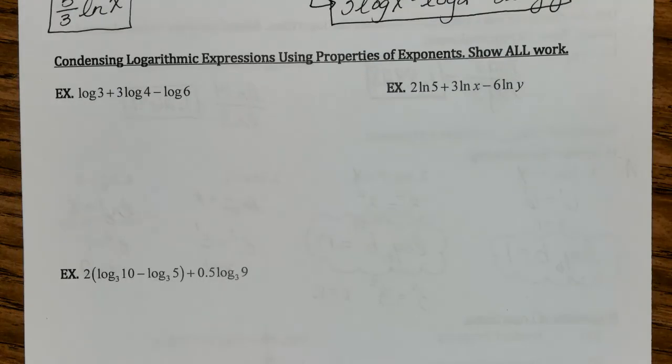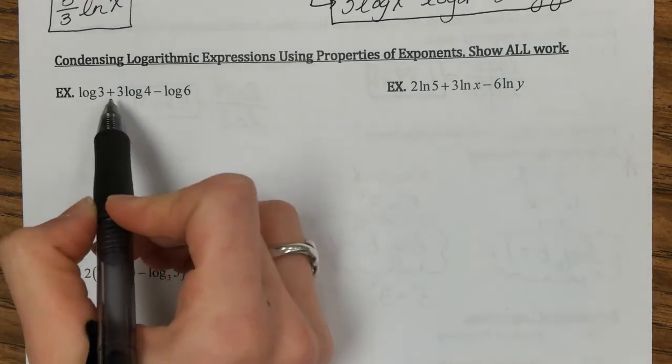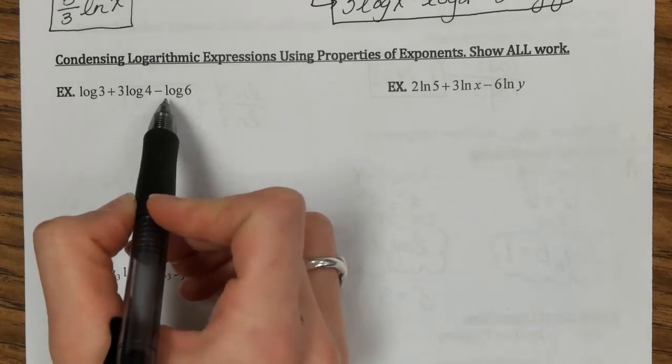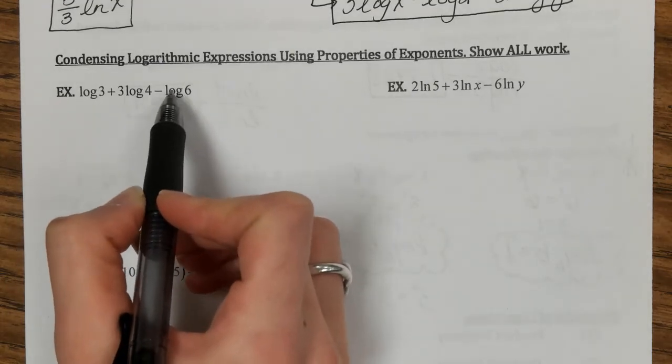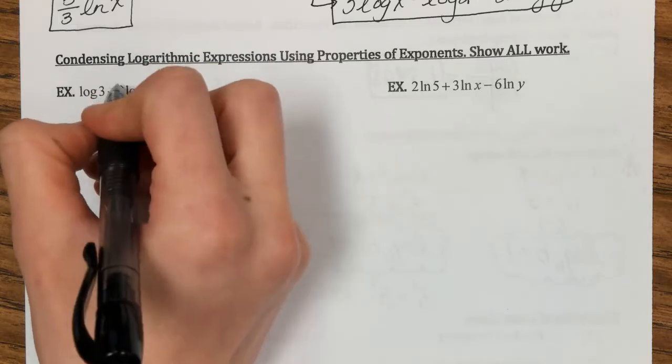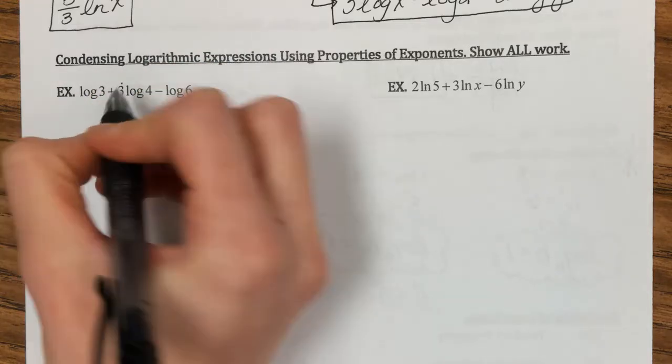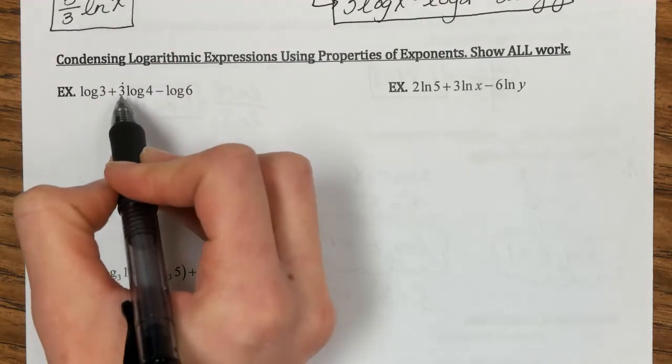Now, on the flip side of that, condensing it. You're going from that full-blown expanded problem all the way down to 1 log, so you don't stop until you get 1 log. So I have log of 3 plus 3 log of 4 minus log 6. What I'm going to do is take this 3. I recognize that it's in the front, so that means it had to have been an exponent.